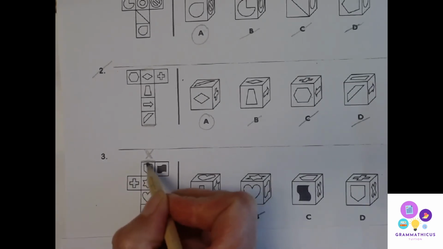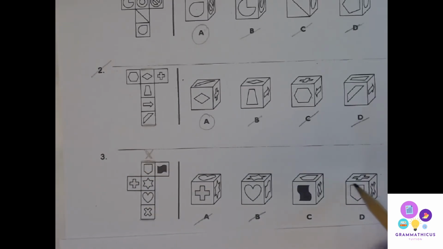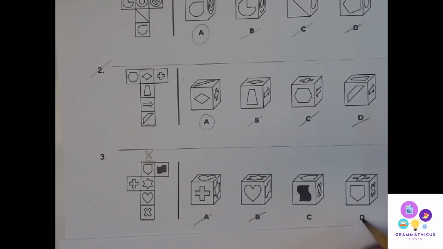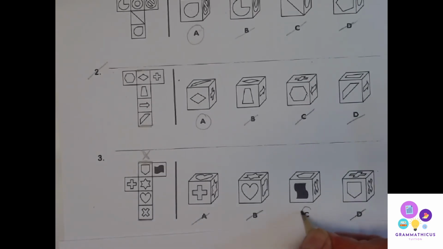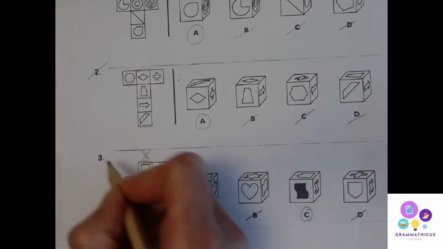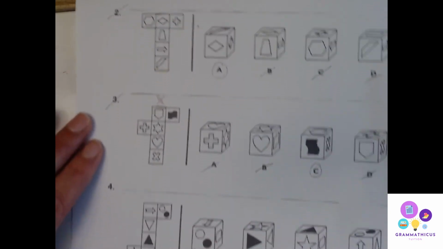It would be next to the flat side of the shield. The times sign isn't next to that flat side of the shield, so that tells me that this one is incorrect, and the correct answer must be C. So I'm going to circle that and then mark it on my answer sheet. Let's look at our final question.